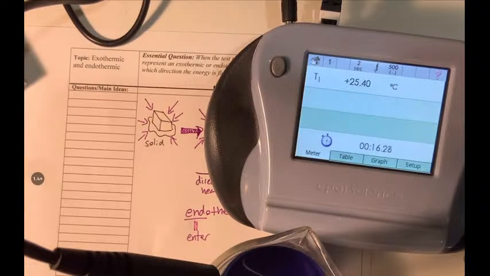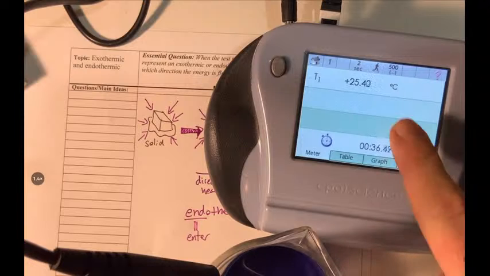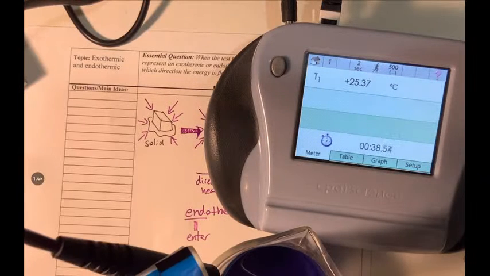Not much. Now I'm going to add some calcium chloride to this. Now I'm going to see, is this going to heat up in temperature or get colder? All right, so if it heats up, that means there's energy entering the system. In that case, it'll be endothermic. If it's leaving, it'll be exothermic. So let's see, will this be endothermic or exothermic? It's 25 degrees. Let's see what's going to happen.